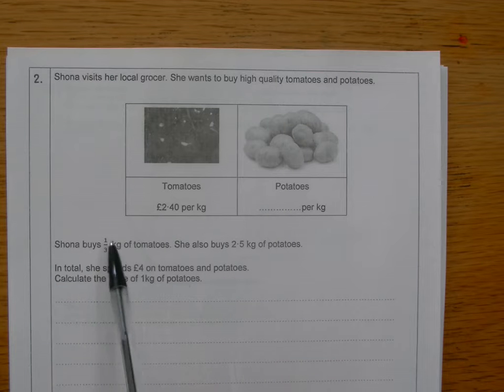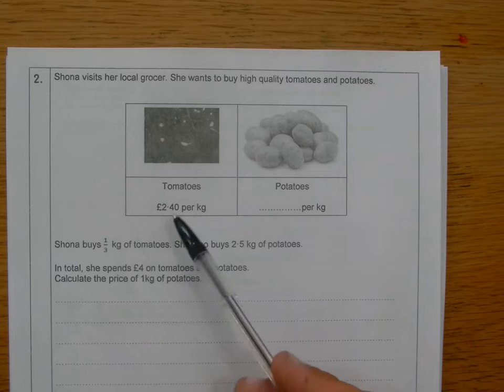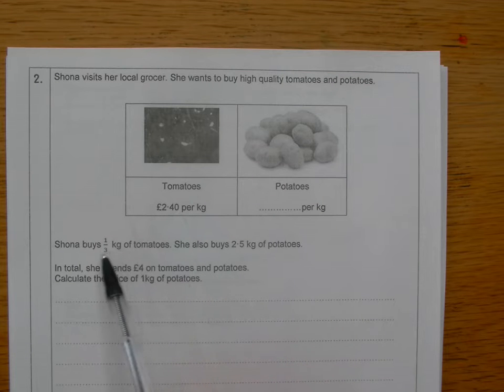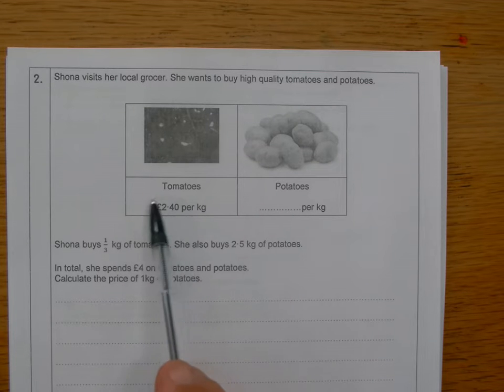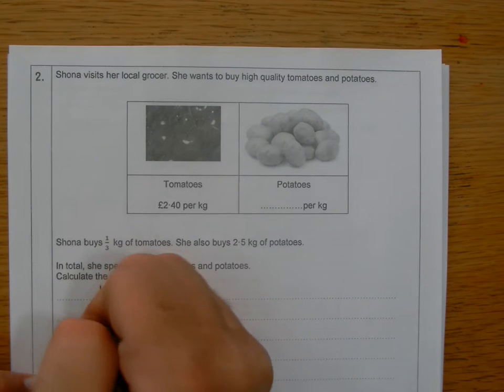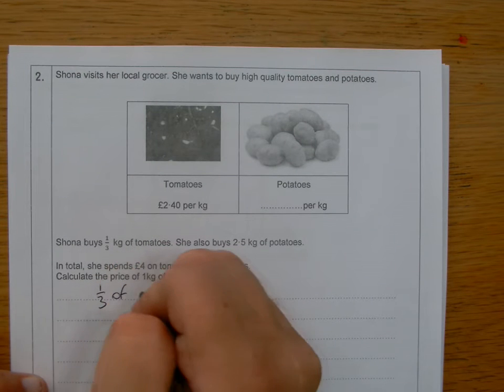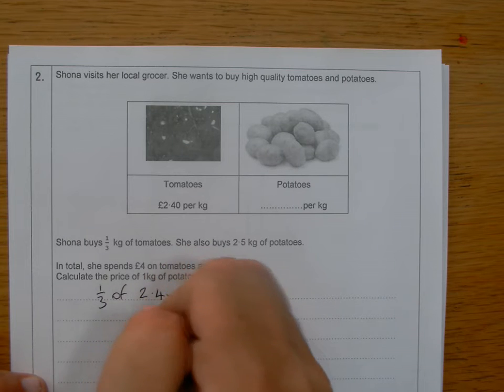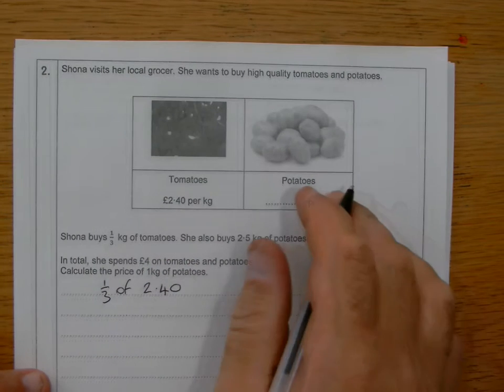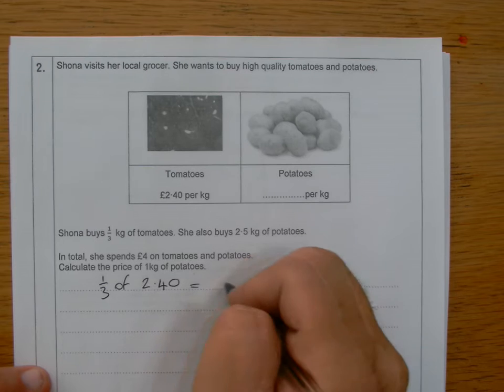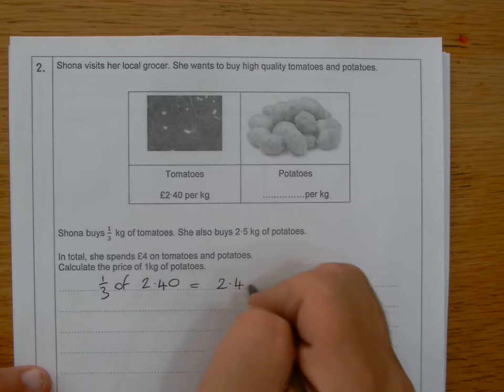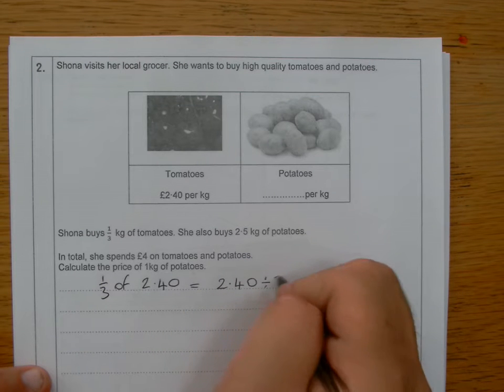So we can do that because they give us information about how much tomatoes she buys. So she doesn't quite buy a kilo. In fact, it says she buys a third of a kilo. So if she buys a third, then it's essentially going to be a third of this. So we just need to work out a third of £2.40, which will be, of course, £2.40 divided by 3, because that's what a third is, isn't it?